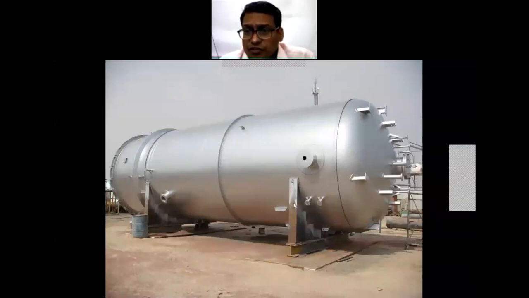So you can see the different saddle supports provided in this case. You can specifically see the head which is provided, then the different flange joints.